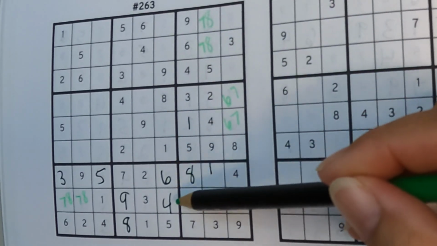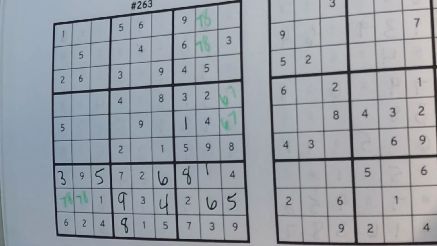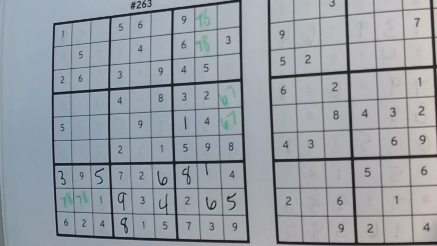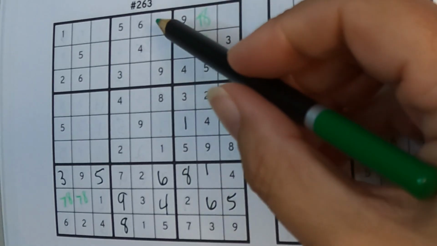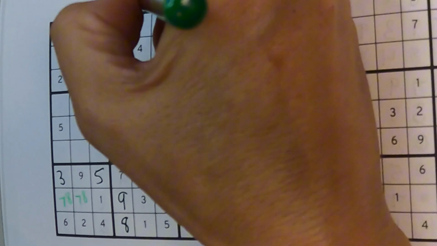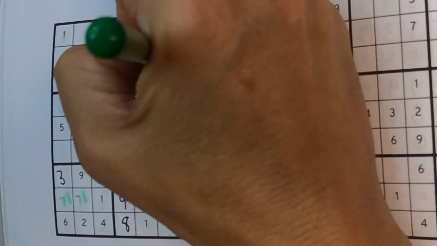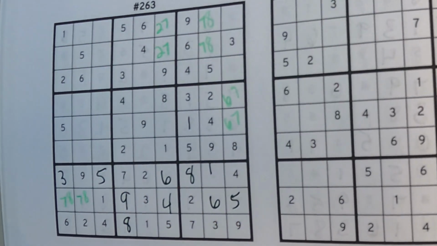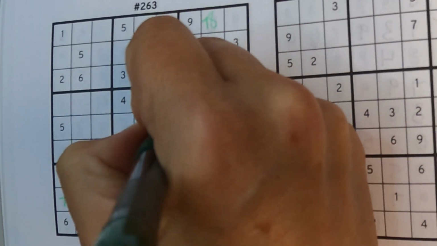For this column, we're missing 2, 3, and 7. We've got a 3 covering these two boxes, so 2, 7. And that means our 3 has to be here.